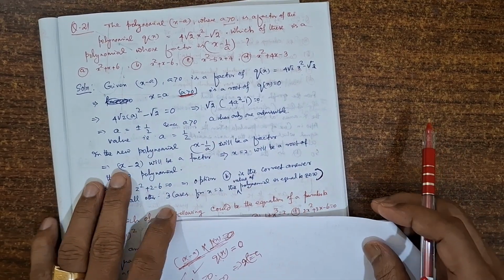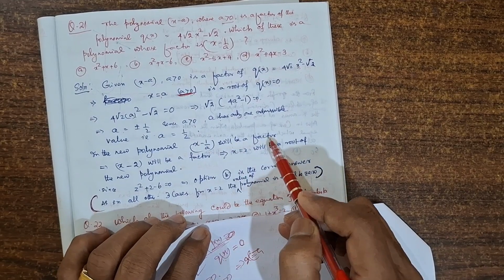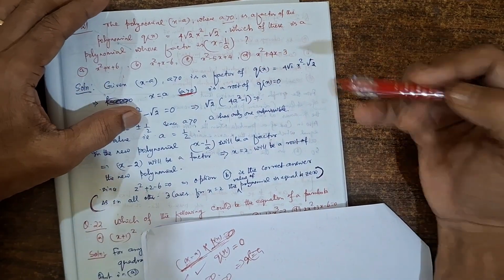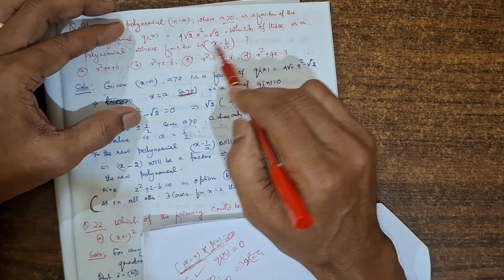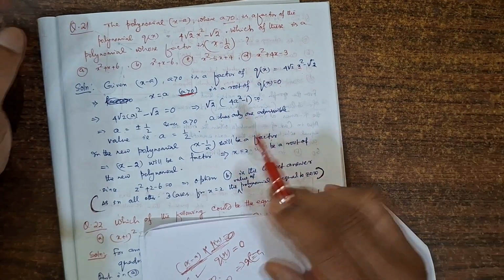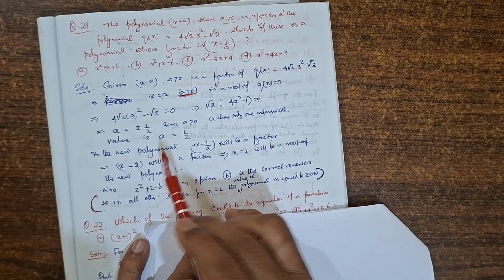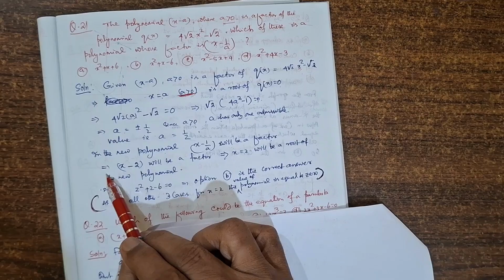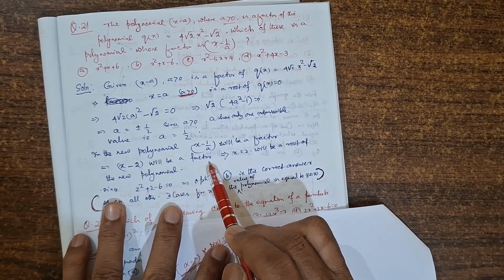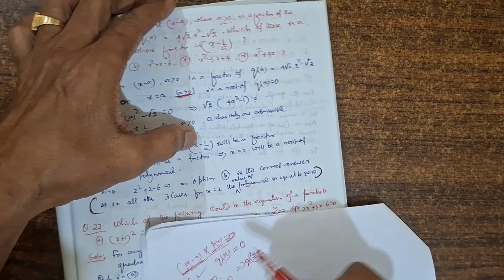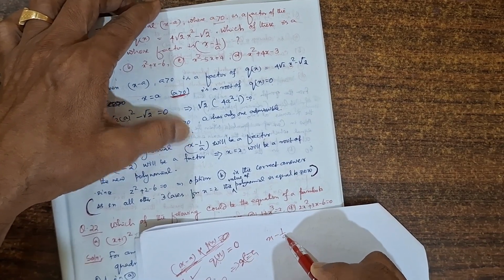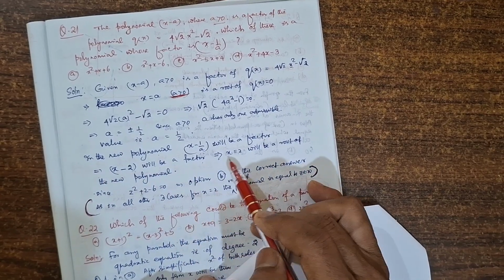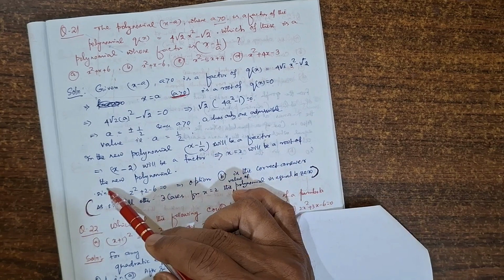In the new polynomial, x minus 1 by a will be a factor. Now we have to create a polynomial where the factor will be x minus 1 by a. So this implies x minus 2 will be a factor, since 1 by a is 1 by half. X minus 1 by a will be a factor, so x minus 2 will be a factor. This implies x is equal to 2 will be a root of the new polynomial.